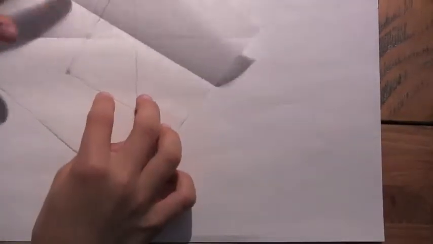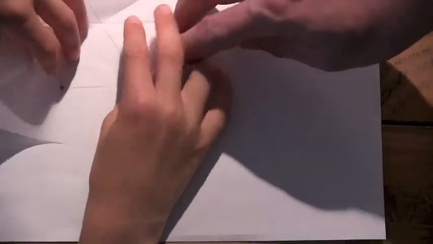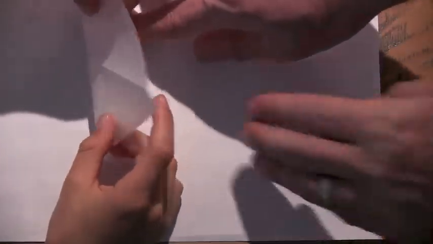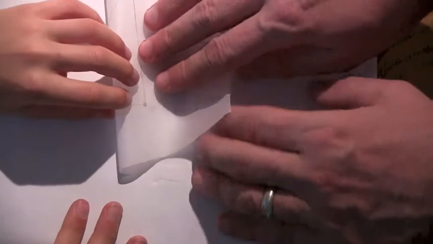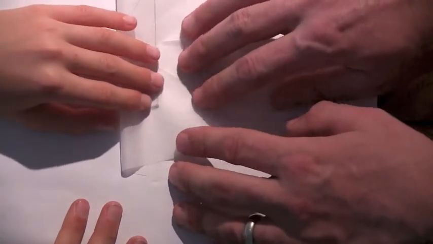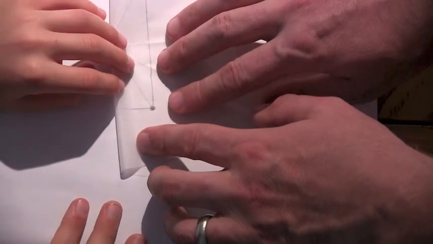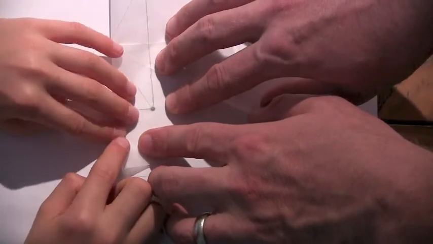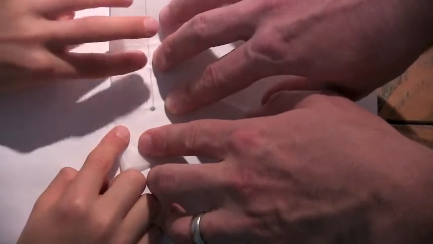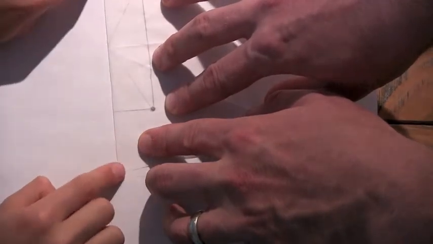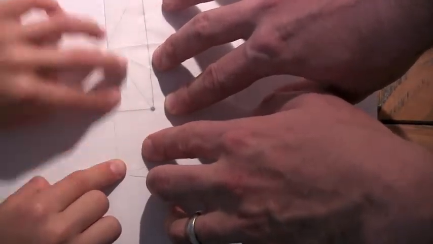So now we need to do it for this side. So let's fold it like this. Okay. Can we kind of see where the dot is? Can you see it? I think it's right about there. Okay. So let's see. Nice, nicely done. Okay, so there's all three sides. Alright, why don't you unfold it?